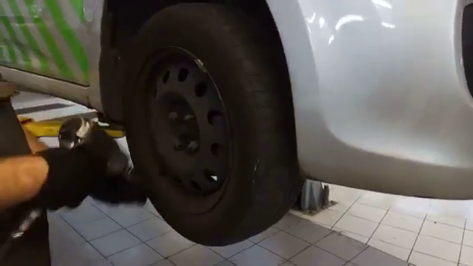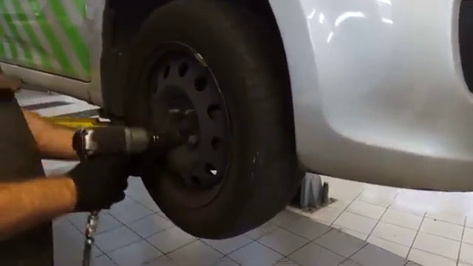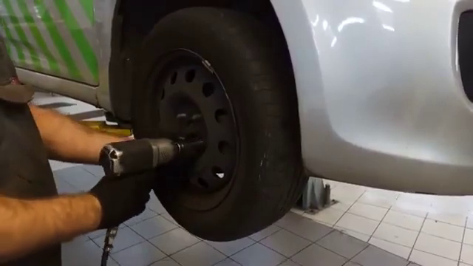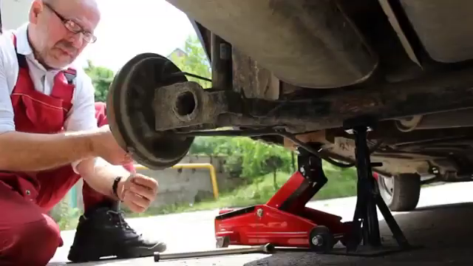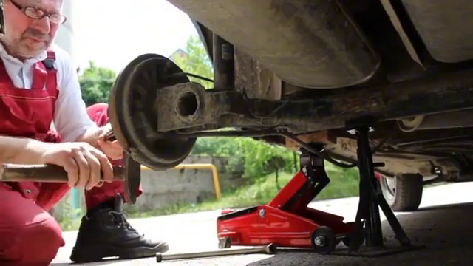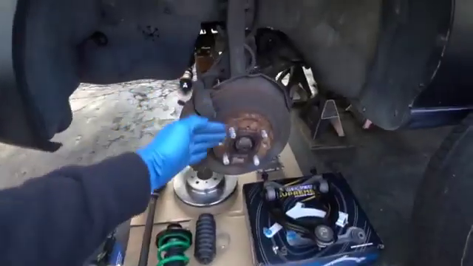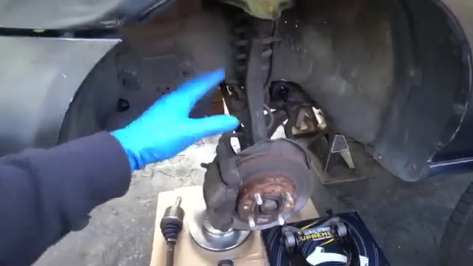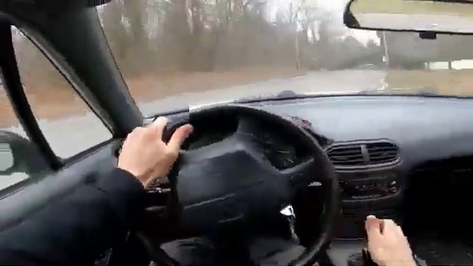Keep in mind that suspension systems can be complex, and one worn-out component can affect the entire system's performance. Diagnosing and addressing issues accurately is essential for maintaining safe and comfortable driving. Addressing suspension problems promptly can prevent further damage to your vehicle and ensure optimal handling and safety on the road.